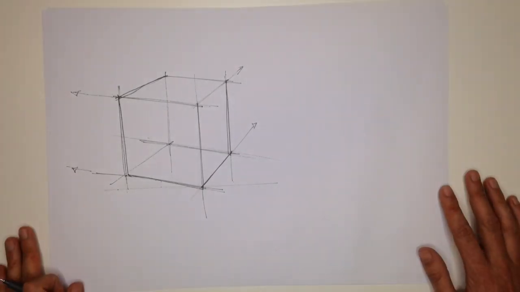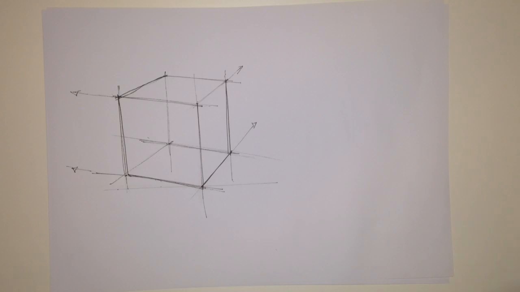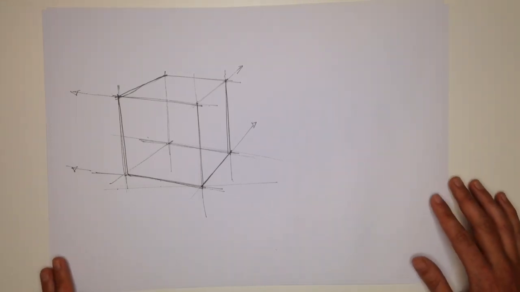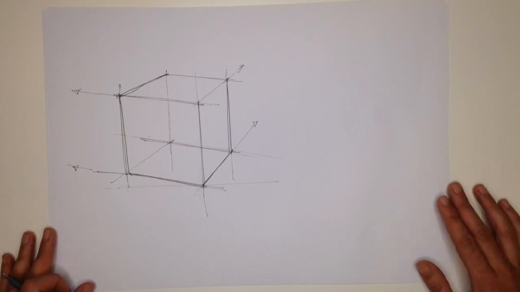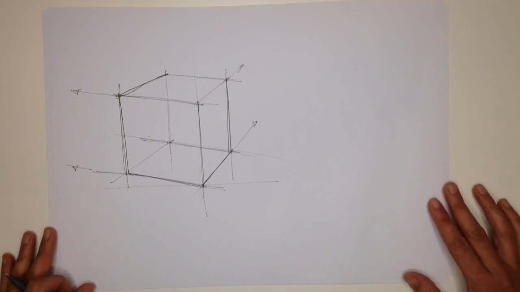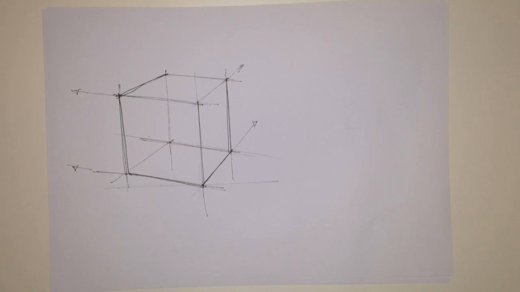Hopefully you'll just need to memorize this, and you'll need to practice it. Once you can do this, then basically any perspective drawing is solvable. Okay, so it's up to you. From now on, it's just a matter of practice.